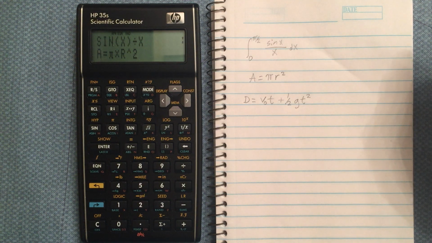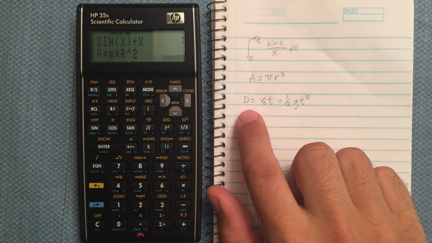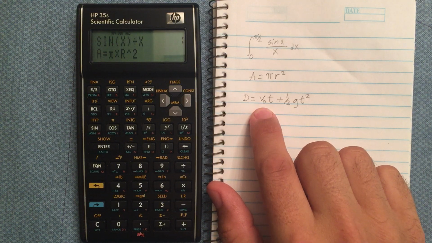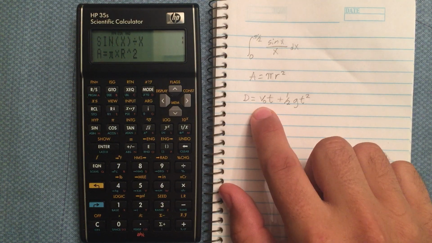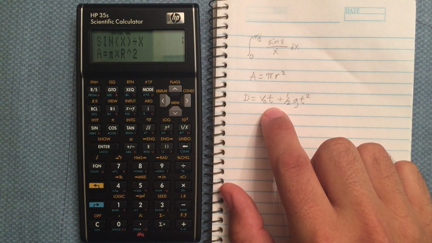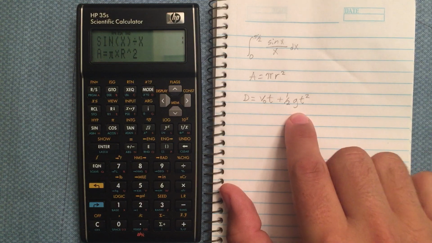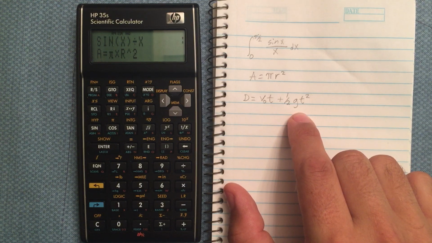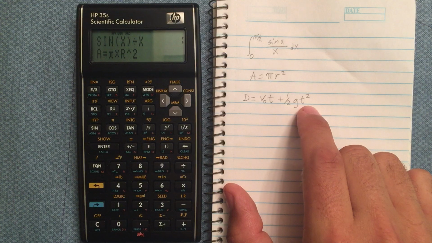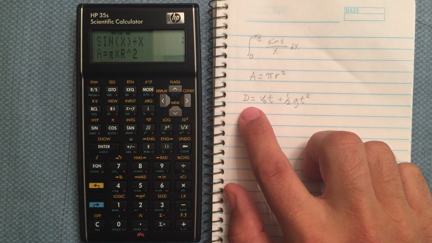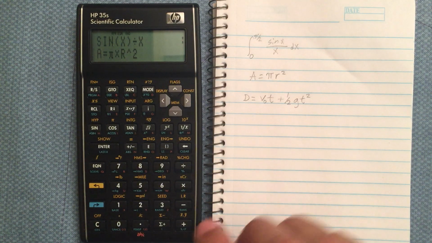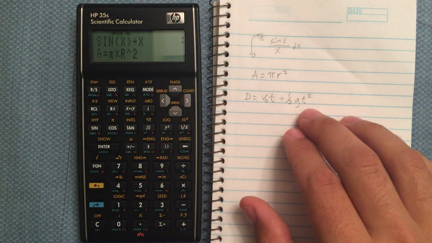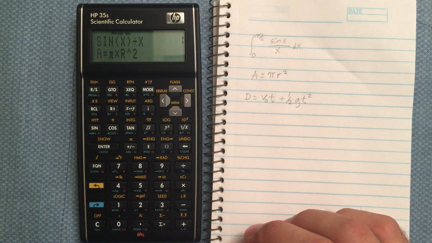Now suppose we have an equation that has a couple of different variables. So here's the distance formula. You have your initial velocity, that's a variable. You have t, your time, which is a variable. G is going to be your gravitational constant, and then again t squared. And that gives you the distance traveled. But we can solve for any one of these variables given any of the other two.